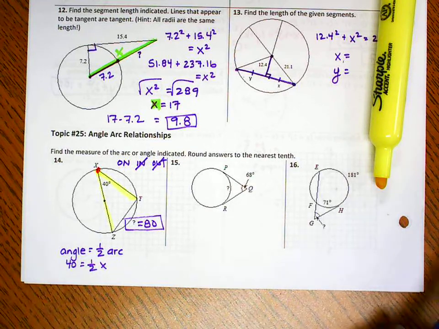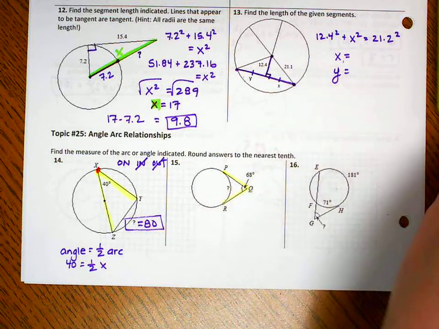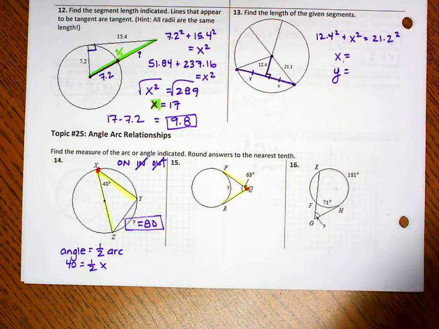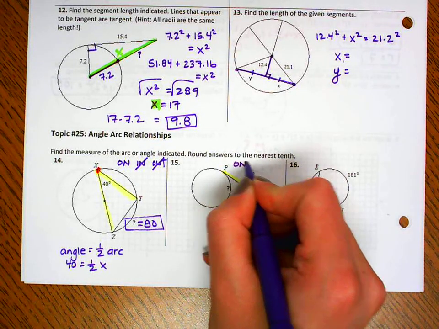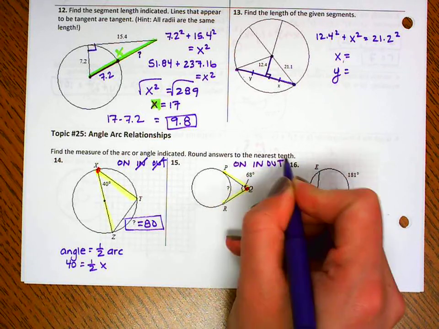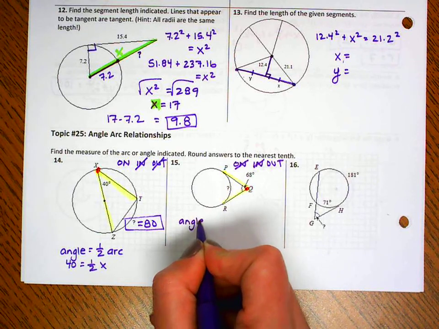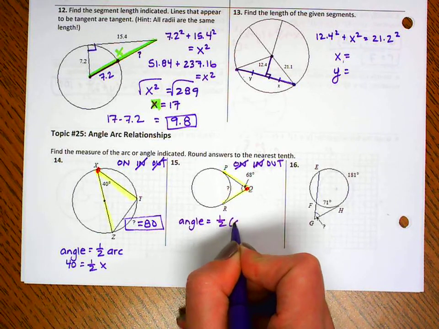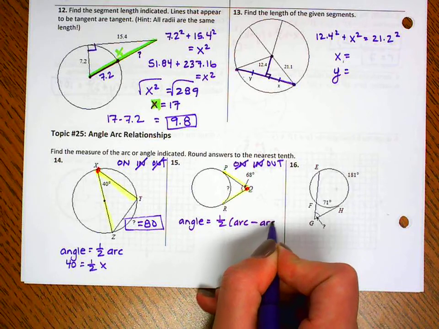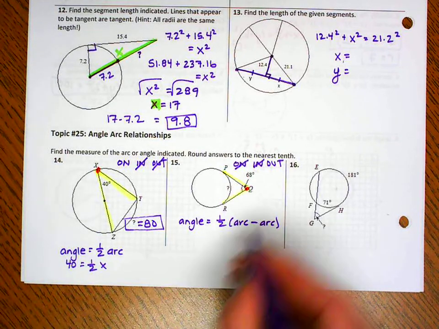Number 15. Here's my angle. It's outside the circle. This is an angle and arc problem, so it's one of these. My vertex is outside the circle. So my formula is that my angle is equal to 1/2 big arc minus small arc. Don't forget that 1/2. Now this one's pretty tricky, so see if you can follow along with me.